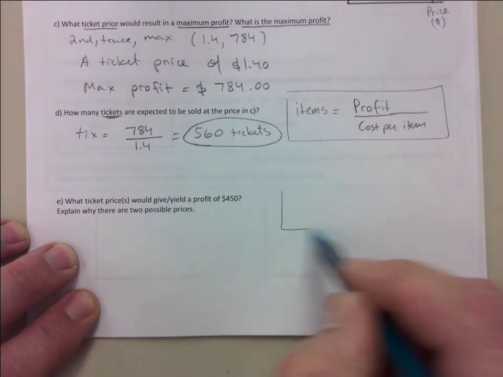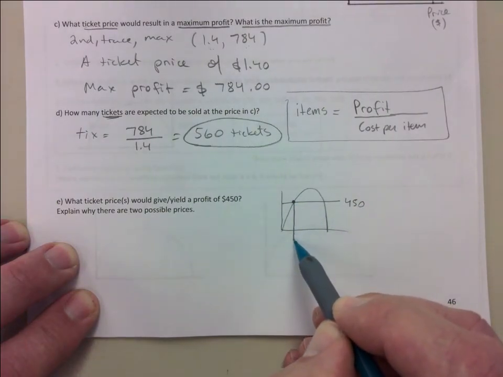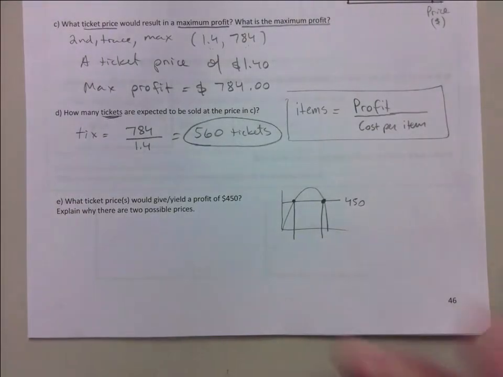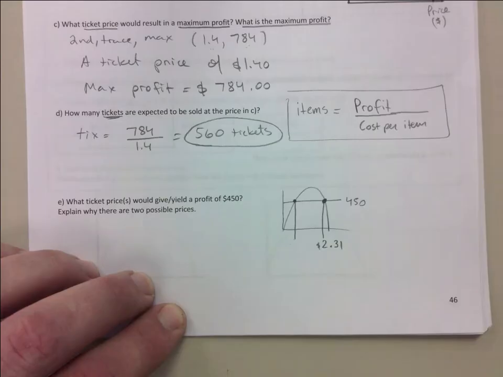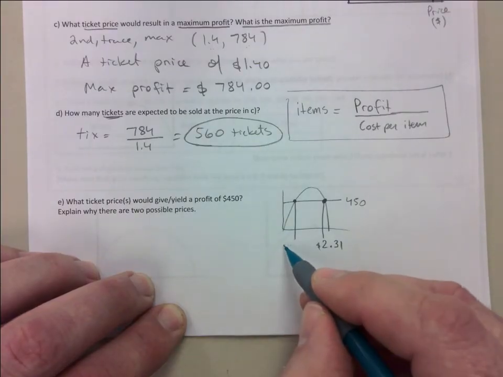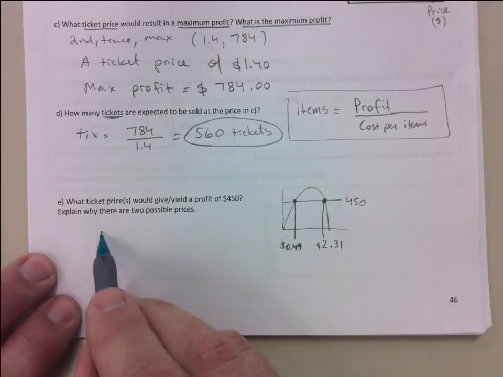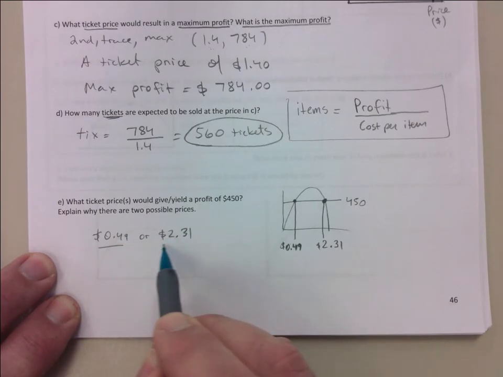So I'm actually just going to give you a diagram here. This is my 450 line. So there's a price you can charge here and a price here. The first one is, I'm just going to quickly find it here. This one is 231, and this one here is 49 cents. So 49 cents or $2.31. You decide what you want to charge.